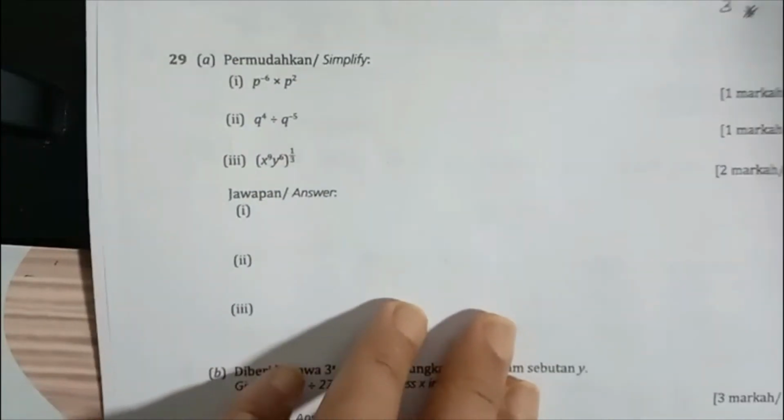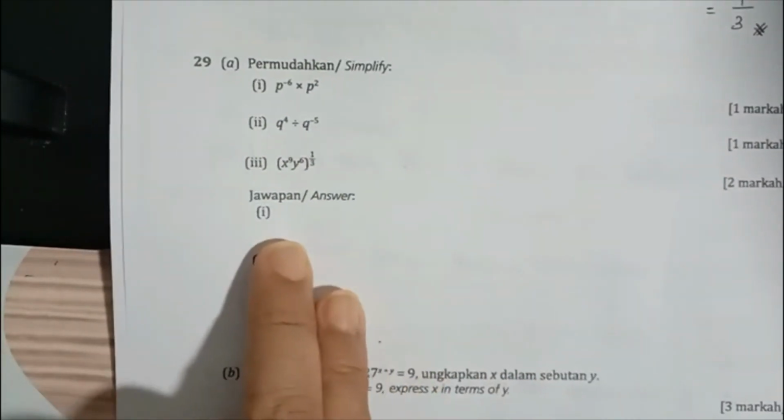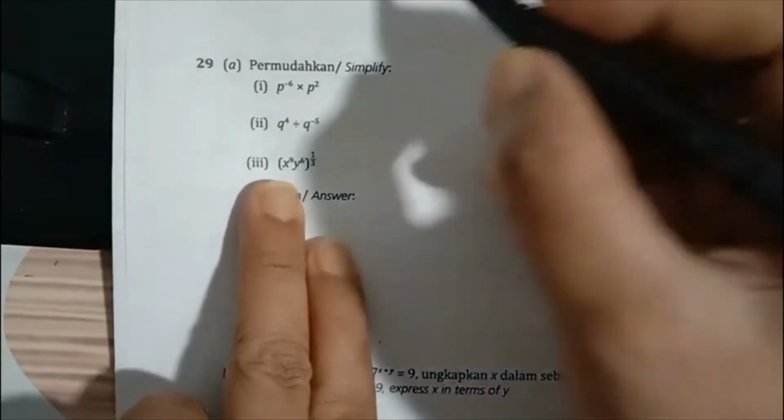Okay, number 29. Okay, I try to finish this one. Number 29. Okay, simplify.